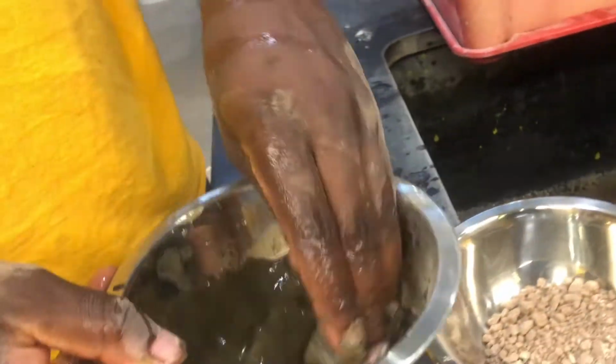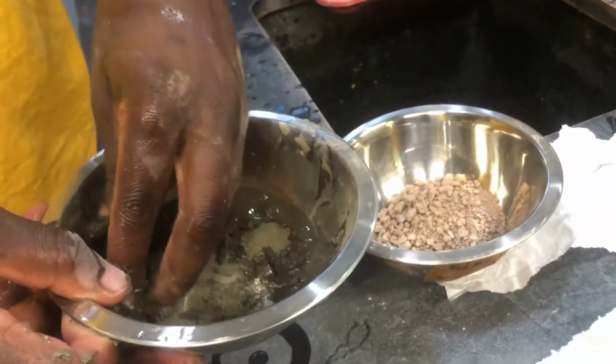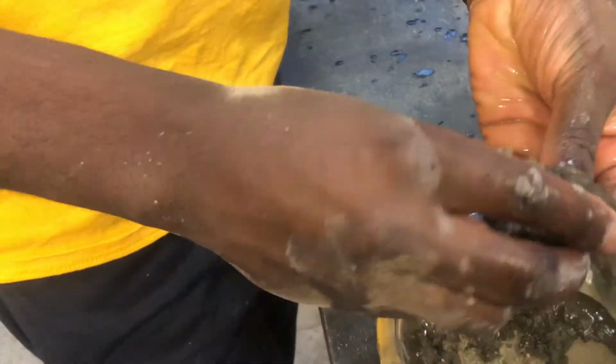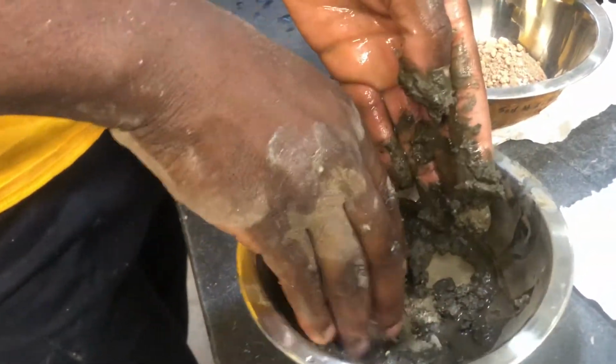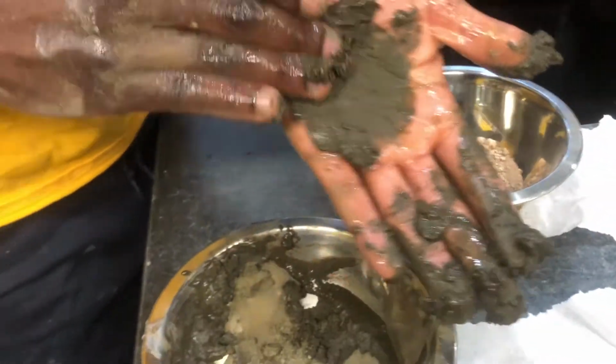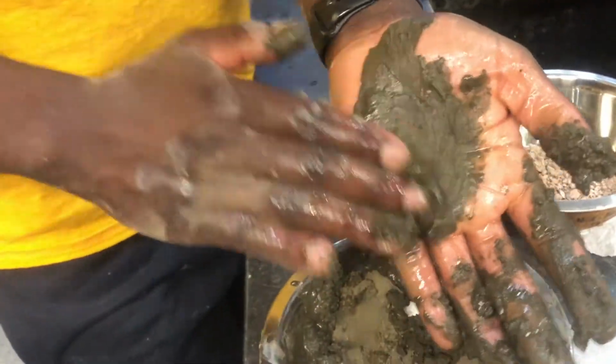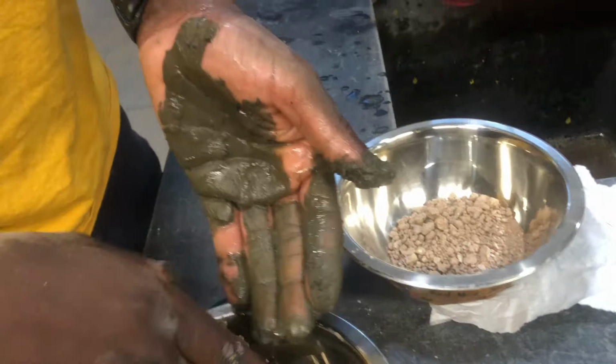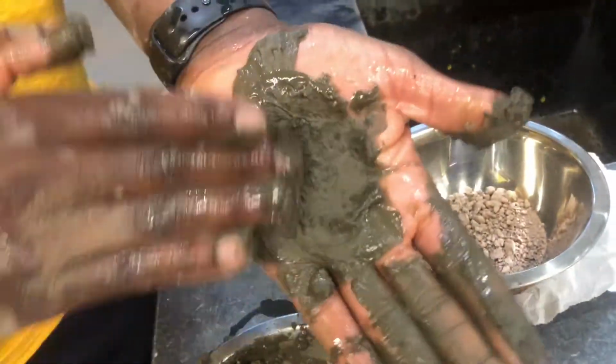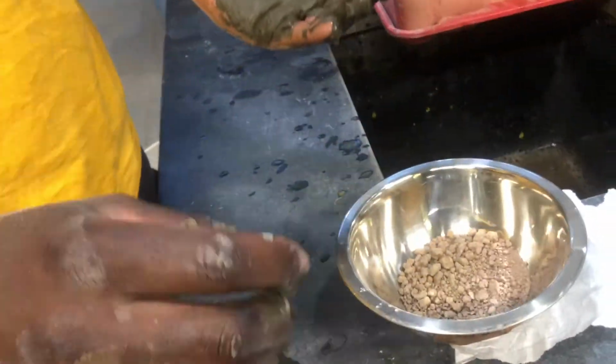So we are doing the same thing for the second sample. We're going to spread the sample into our hands and get that feeling, as we said. Usually fines stick together, so it's kind of easy for us to do the plasticity test.